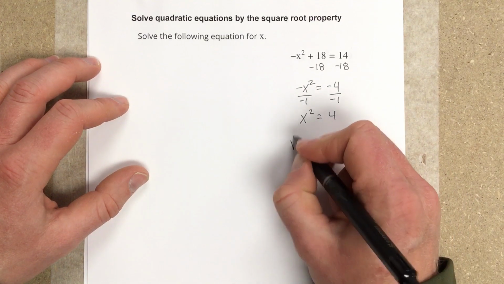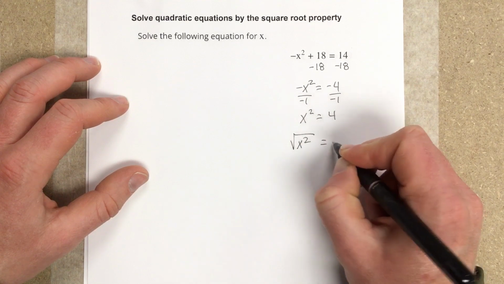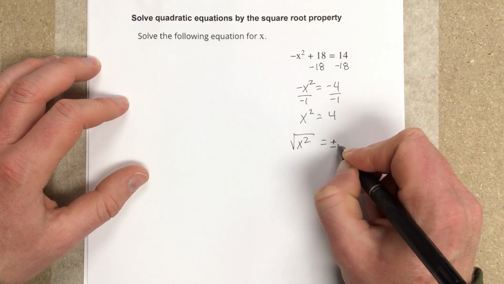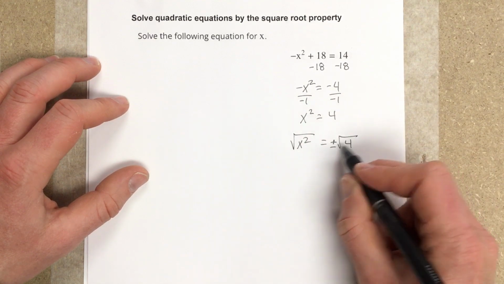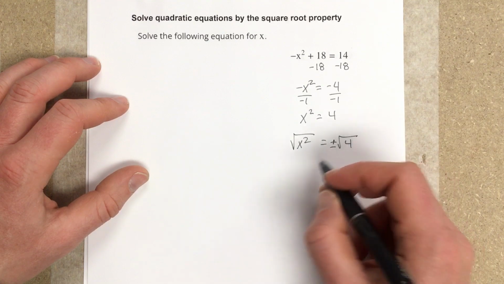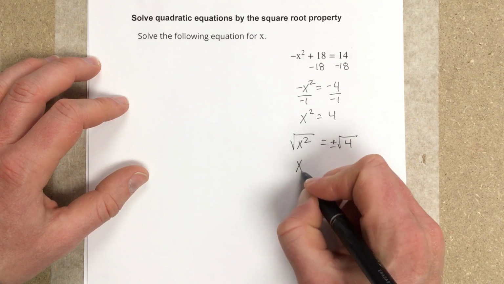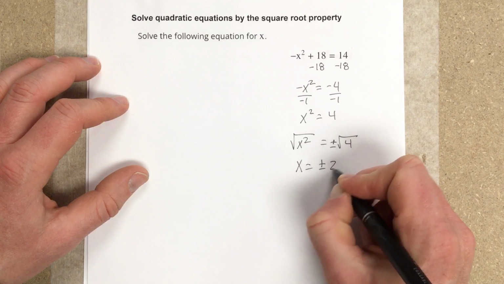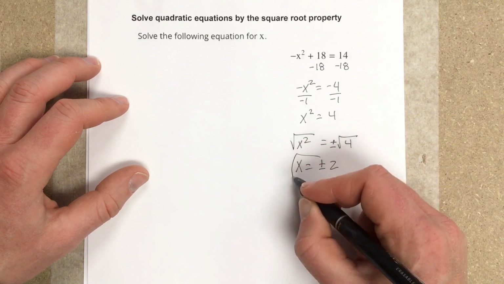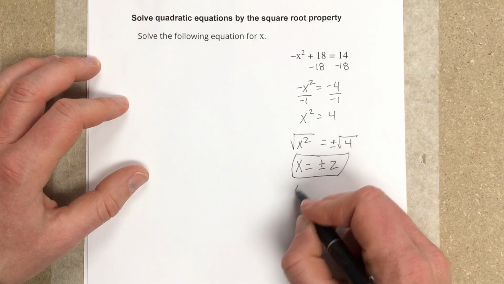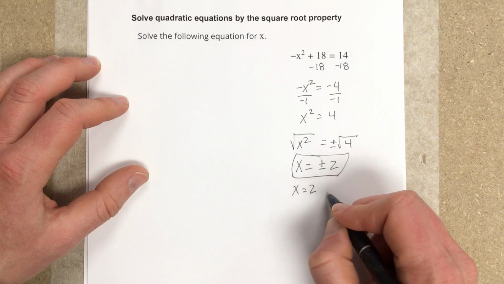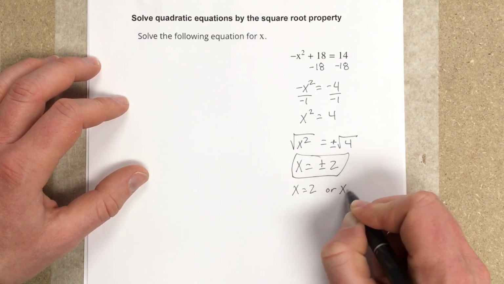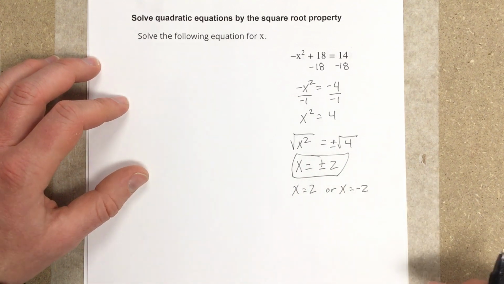So now I can square root each side. And I'll write plus and minus root 4 here, because when I square root, I got to have a positive or negative answer. And I get x is equal to plus and minus 2. Now, I like you to split that sometimes just so you know that it's two different answers, x equal 2 or x equal negative 2. But for right now, plus and minus 2 is okay.